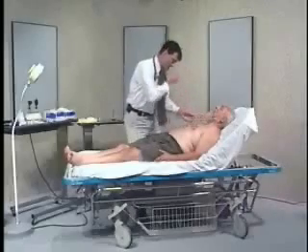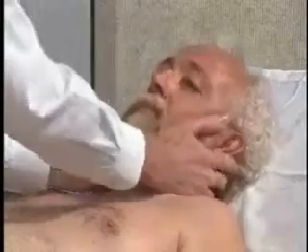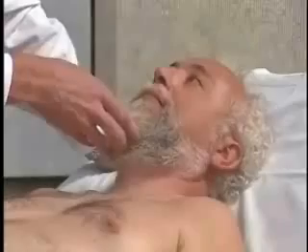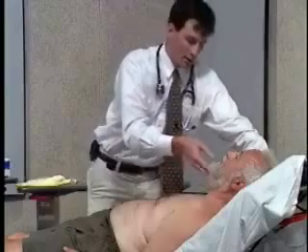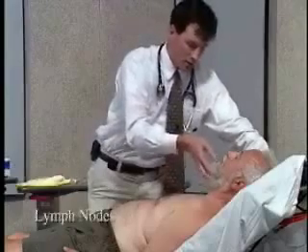Next, I'd like to proceed to the neck. I'm just going to flex your neck up and down. Just make sure that everything moves around well, just assessing for normal motion of the cervical spine. And then there's a series of different lymph node chains that it's important to palpate. You start with the submental nodes just under the chin.